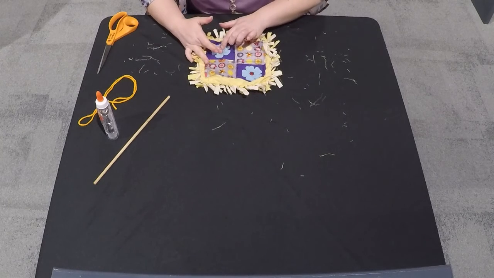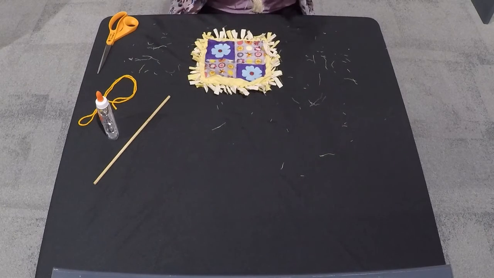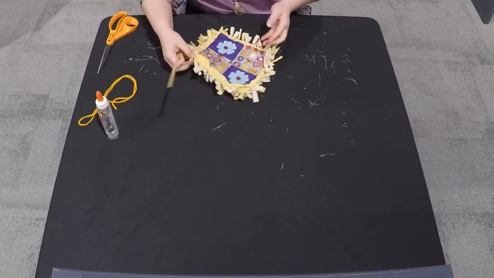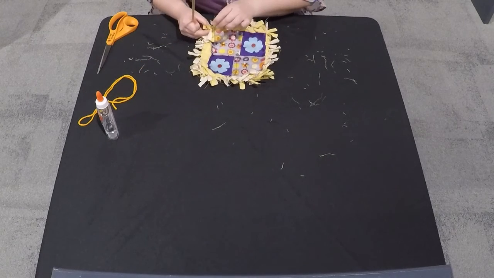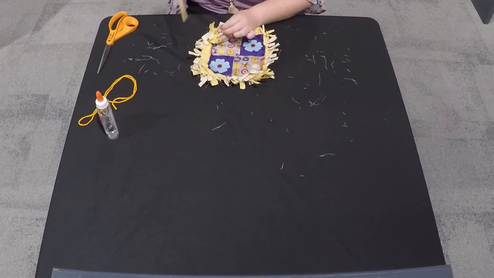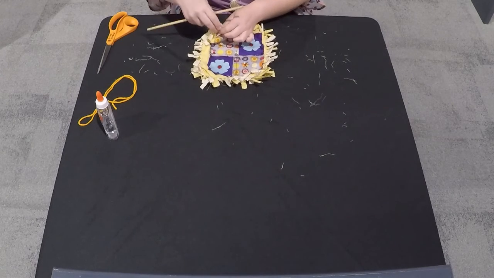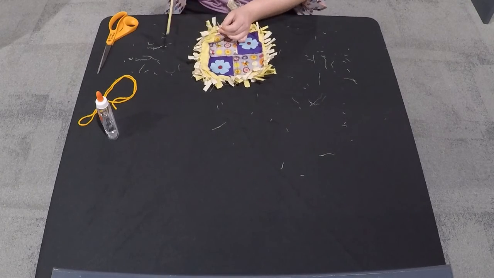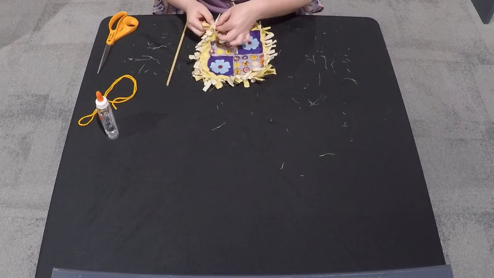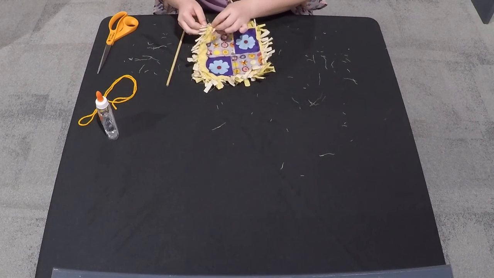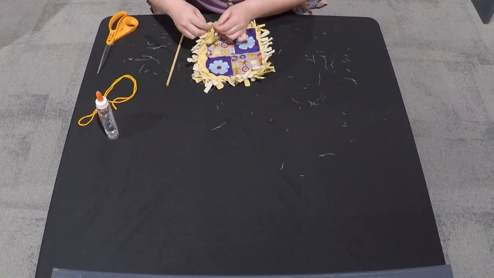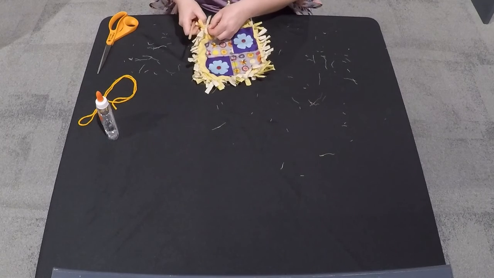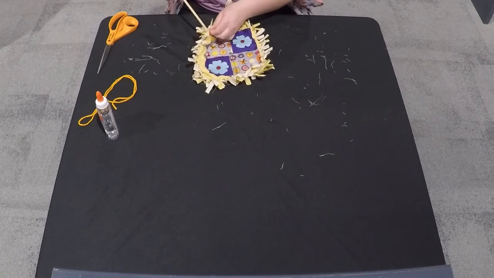Alrighty, so now what we are going to do is, in order to hang this up and have it as a decoration, we're going to take our dowel rod and we're going to find some pieces on the side where there's an opening, and we're just going to stick our dowel rod in between the 2 pieces. Maybe, did I not find an opening? I did. There we go.